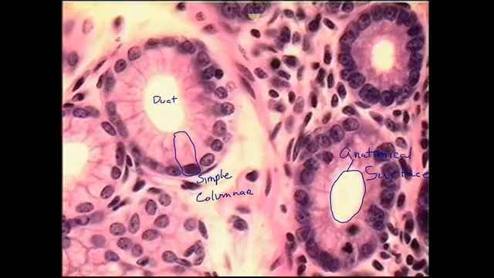Okay. Now moving on to simple columnar, you can see that these are taller than they are wide. Again, here's our apical surface, basal surface. You're going to have basement membrane down here, right? Lateral surface, and your junctions are there. This is a duct, and some features.